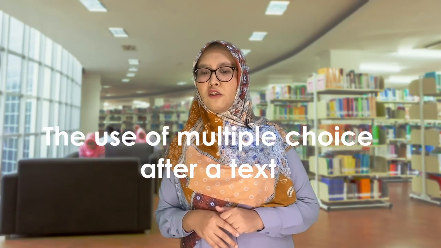And then the next is the use of multiple choice questions after a text. If you're familiar with TOEFL tests, well, yes, that is implementing bottom-up processing in listening. So you basically have a text being spoken that you listen to from a recording, and then you will be given multiple choice questions related to the text that you have just listened to.